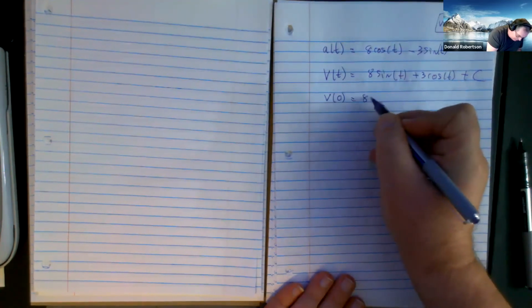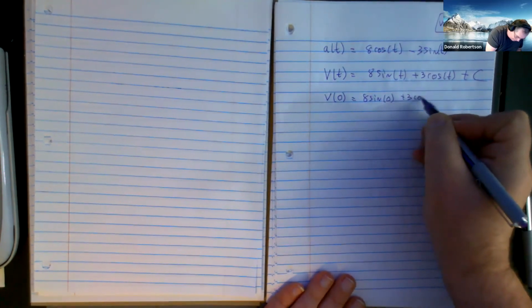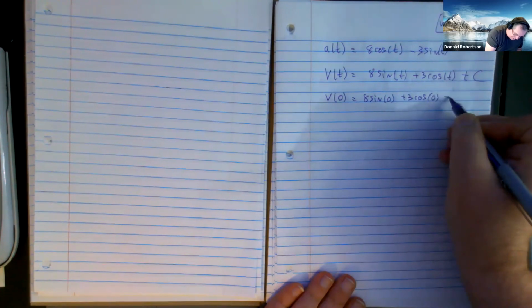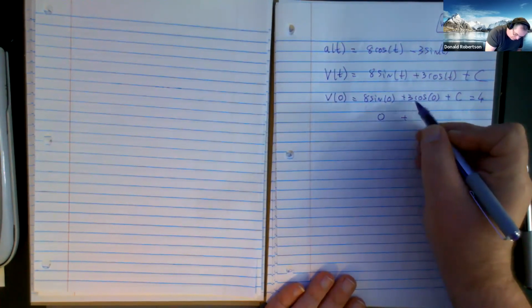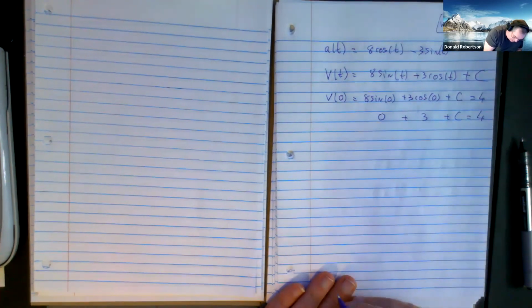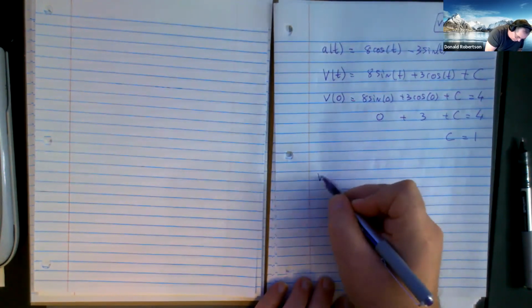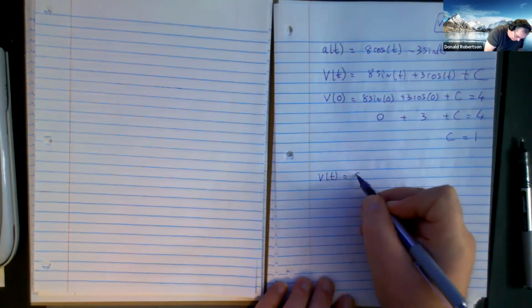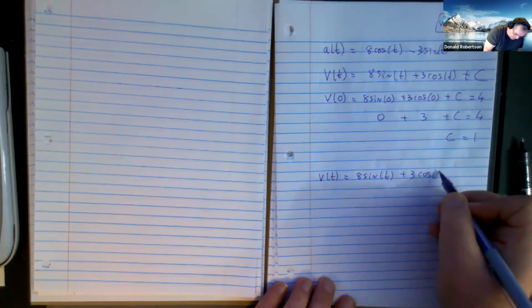So the velocity at 0 is 8 times sine of 0 plus 3 times the cosine of 0 plus c, and it should equal 4. Well, sine of 0 is nothing, so that's nothing. Cosine of 0 is actually 1, so 3 times 1 gets you 3. And now you've got that guy. And if you subtract 3 from both sides, you've got 1. And so now your velocity function is 8 sine t plus 3 cosine t plus 1.